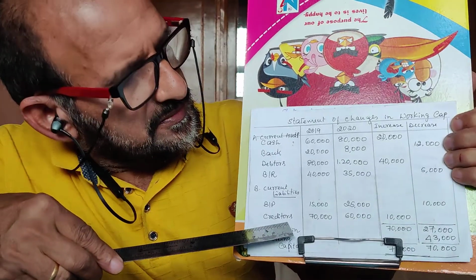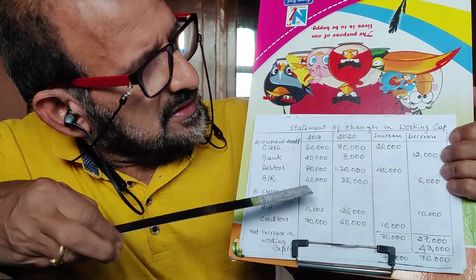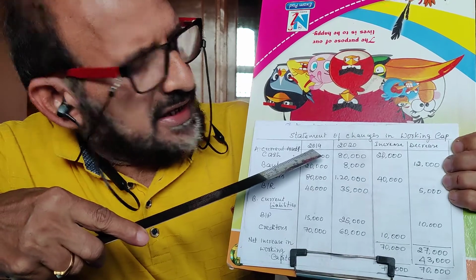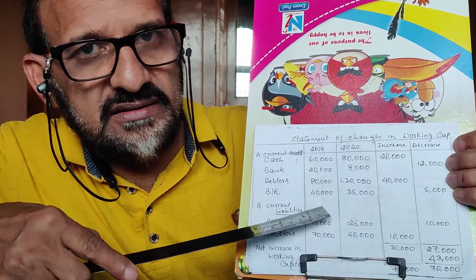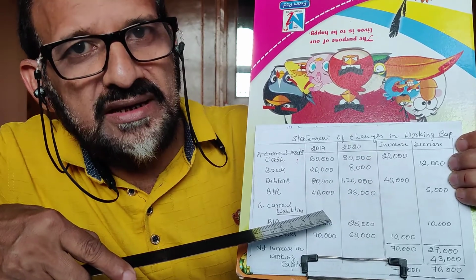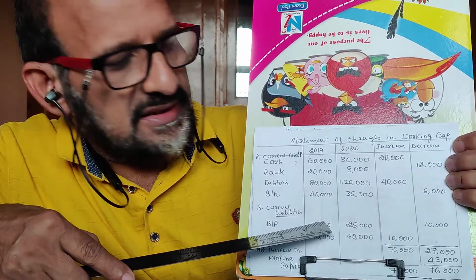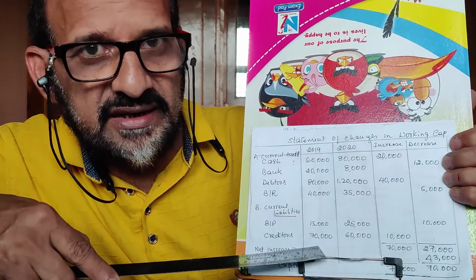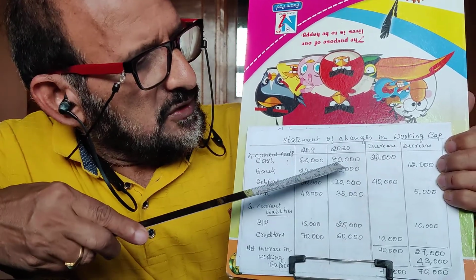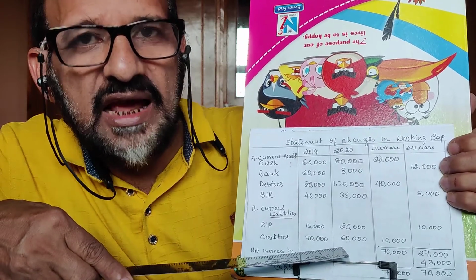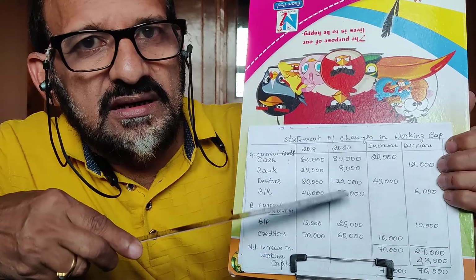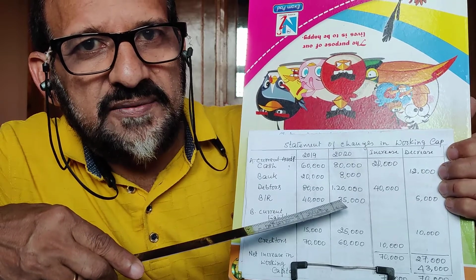The first column reveals the details of current assets and current liabilities. 2019, the closing balance of the last year, becomes the opening current assets and liabilities of the current year. 2020 is the current year, the current assets and current liabilities of 2020.